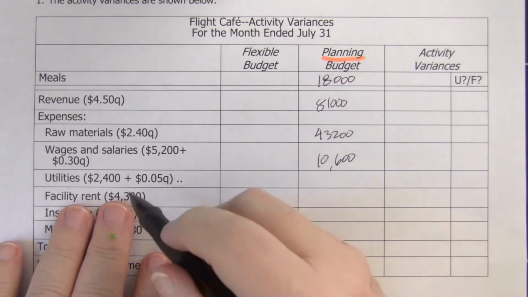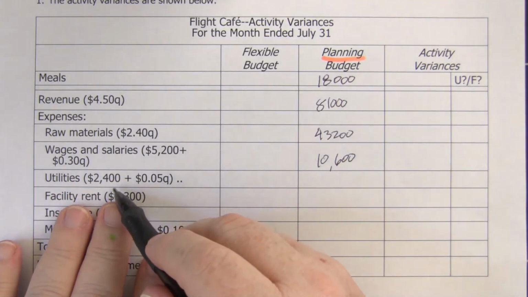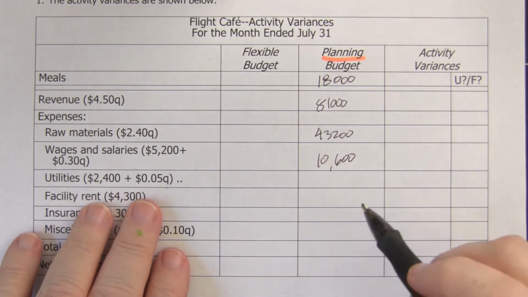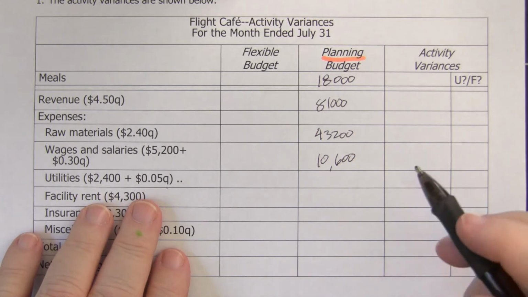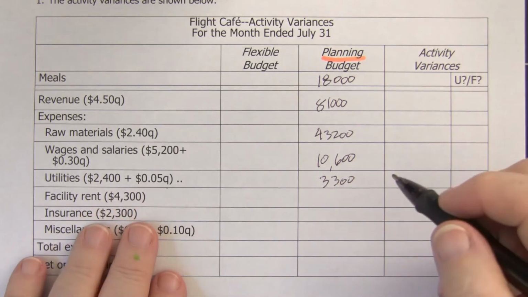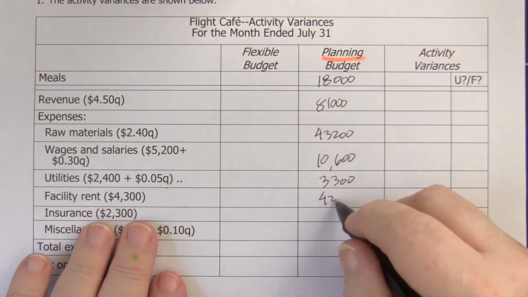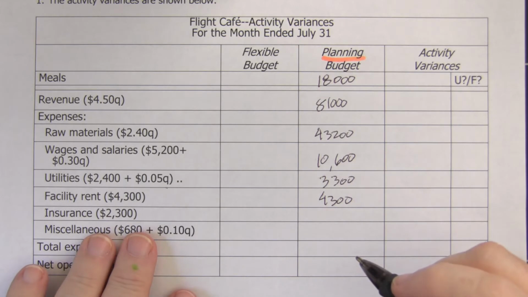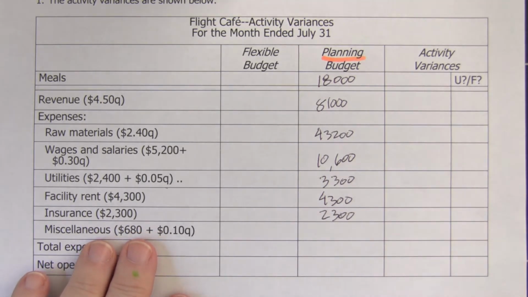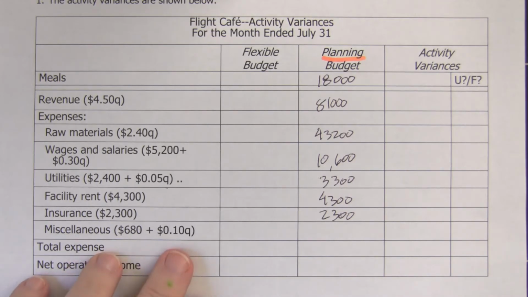The utilities are $2,400 fixed plus 5 cents per meal. Q, remember, stands for quantity demanded. So that's $3,300. The facility rent is $4,300, and that's fixed. The insurance is $2,300. That's fixed. And the miscellaneous is $680 fixed plus 10 cents per meal. That's $2,480.